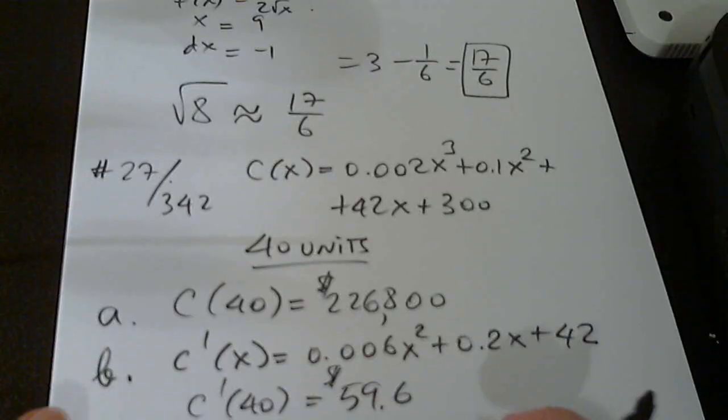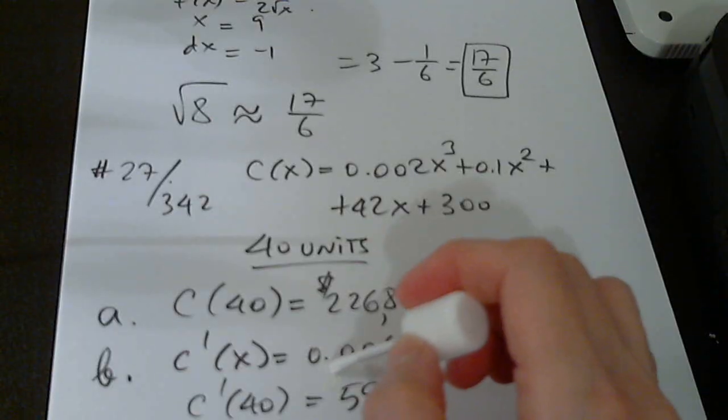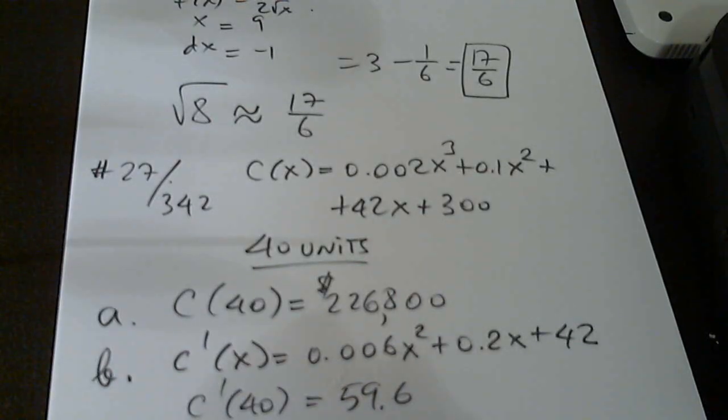What is the measurement unit for 59.6? What is the measurement unit for C prime of 40?